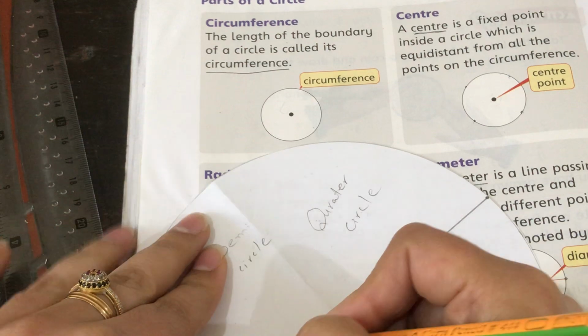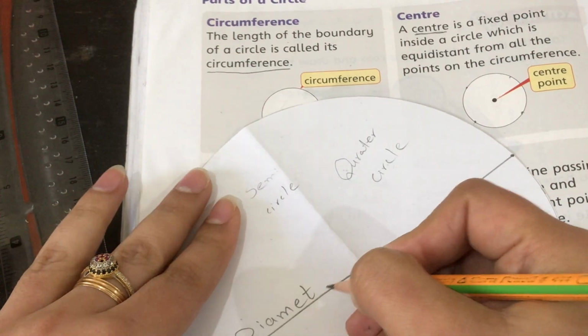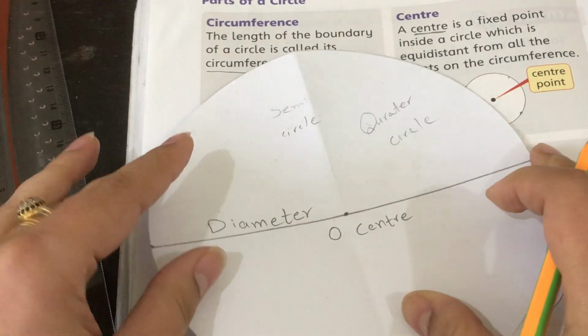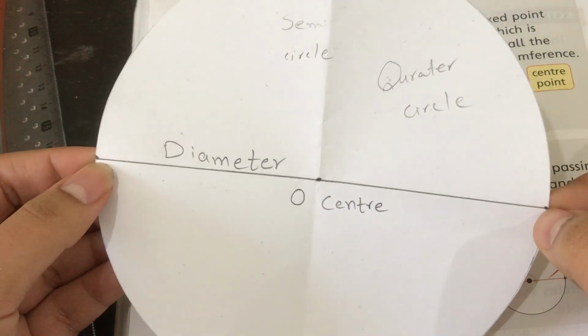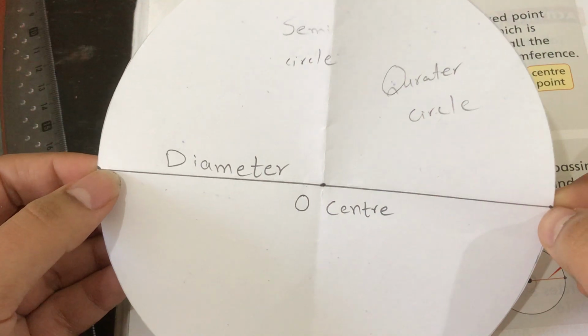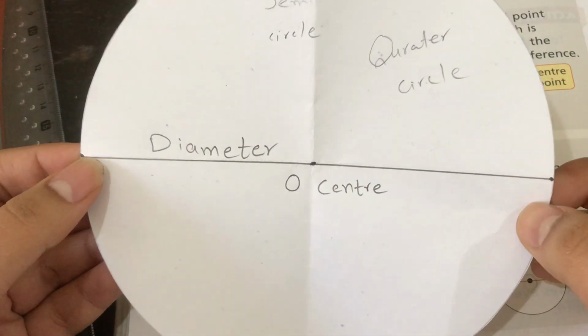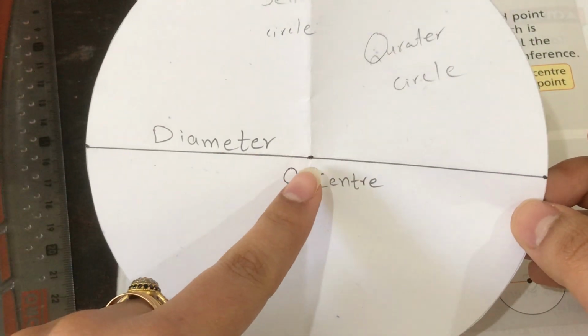This is called the diameter. When you are joining any 2 points on your circumference with a line segment, and that line segment is passing through the center point, this is called the diameter.